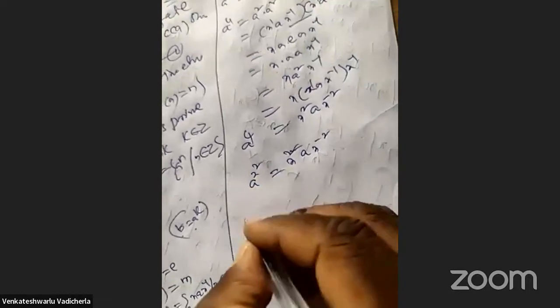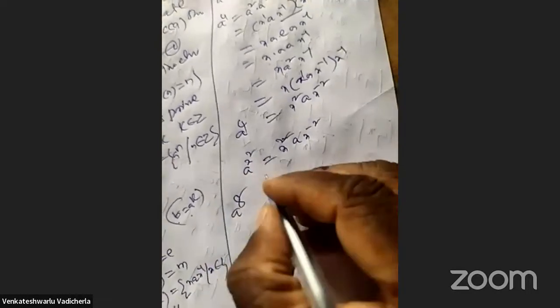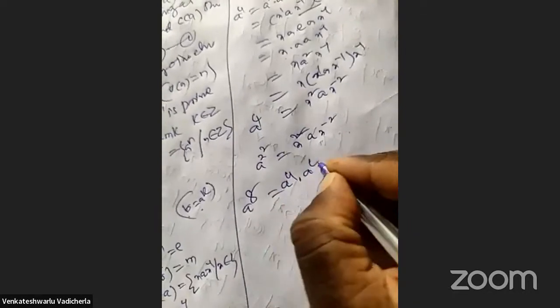Next, I can write a power of 8. We can do this as a power of 4 into a power of 4. What is the a power of 4 value? I apply the a power of 4 value we found: x power of 2 into a into x power of minus 2, into x power of 2 into a into x power of minus 2. Again using identity, x square into a square into x power of minus 2.